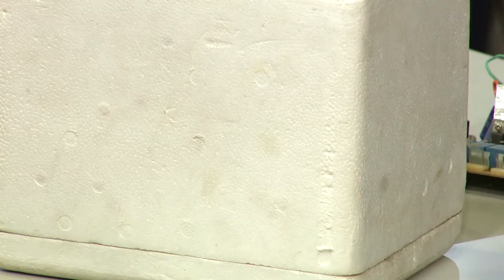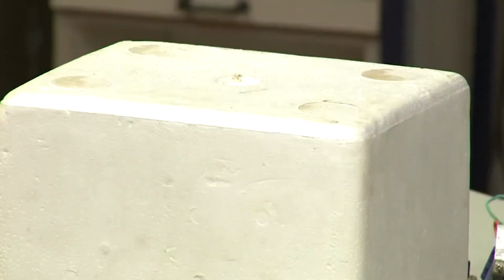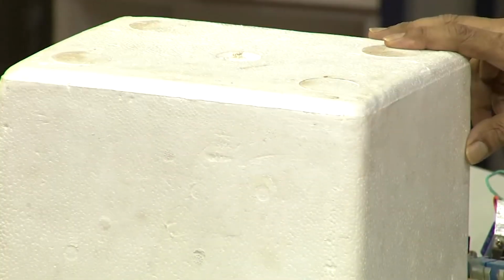I have here a small experiment. I have an experiment which I wanted to conduct to see how things reach a steady state. This is a thermocol box which has come from some biological thing.